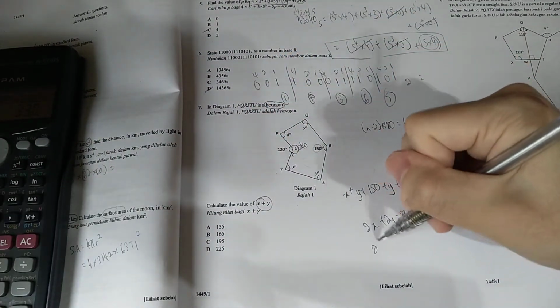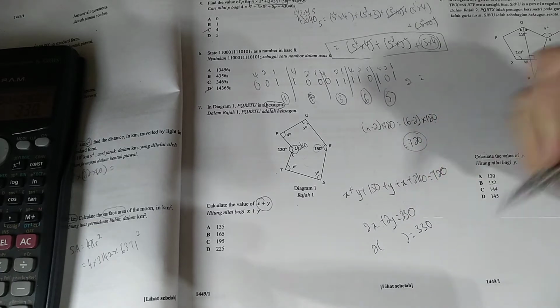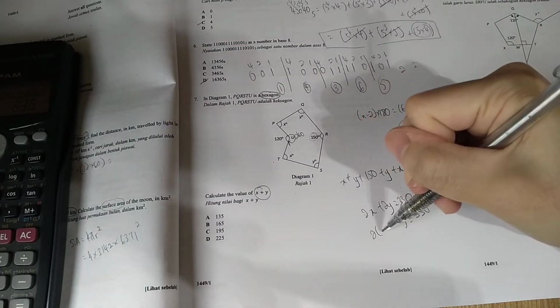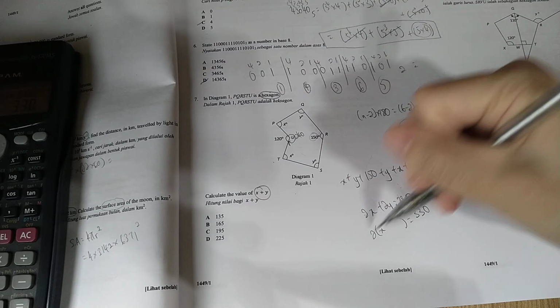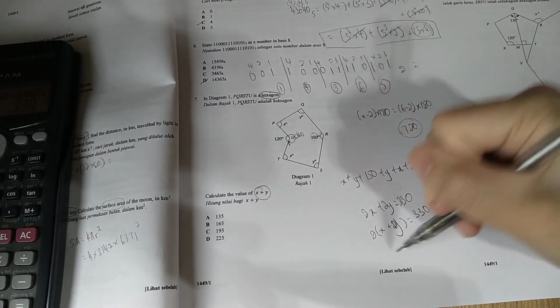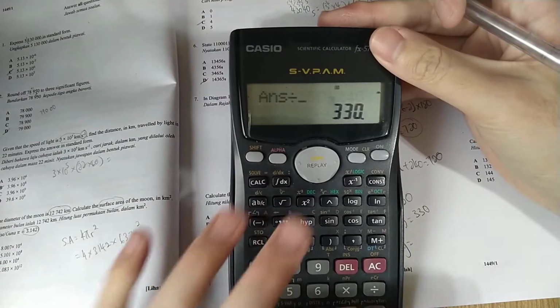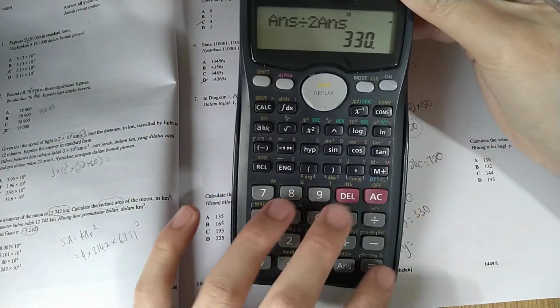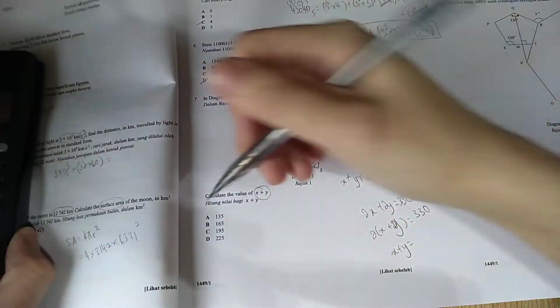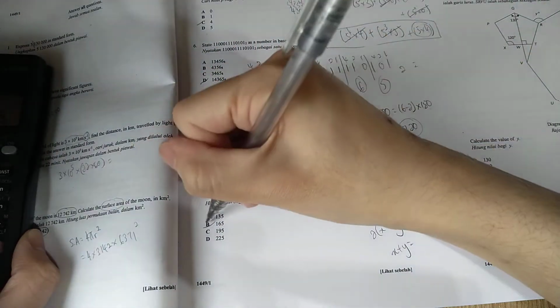So what you can do is factorize out the 2. It means take out the 2. So 2x, when you take out the 2, is left with x. 2y, take out the 2, left with y. So what is x plus y? 330 divided by 2. What is 330 divided by 2? You should get 165. So the answer is B. Alright, the answer is B.